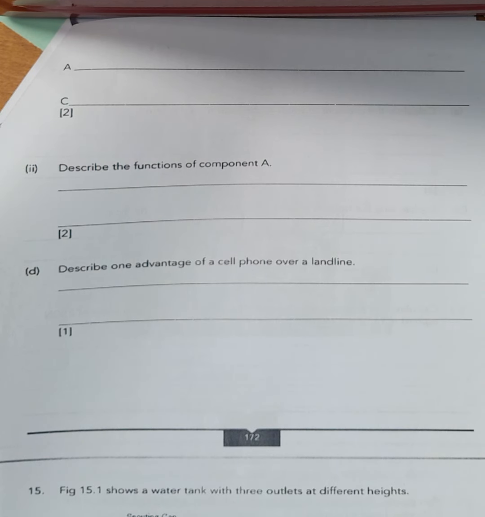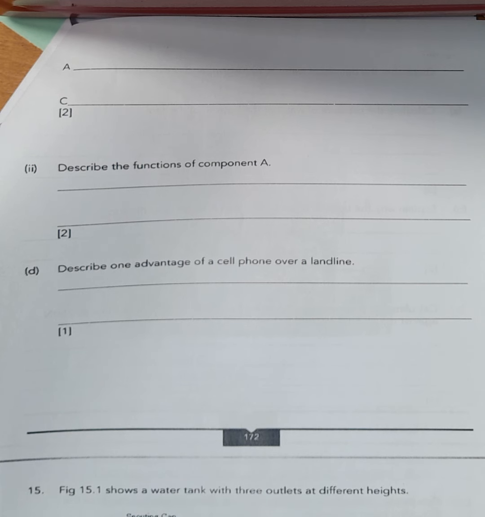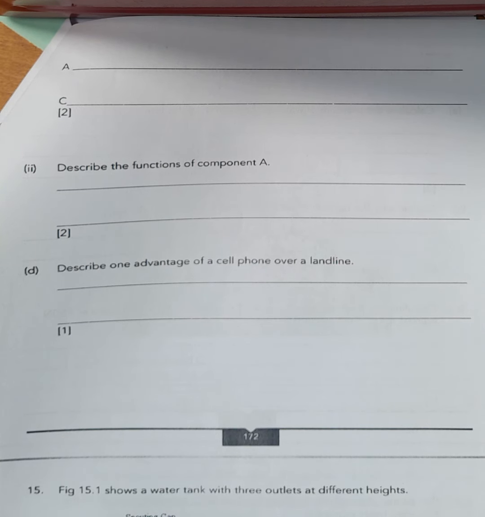And then describe one advantage of a cell phone over a landline. It lets us do a multitude of things such as playing games, streaming online content, watching videos, reading books, listening to music, and so forth. And then number 15, Fig 15.1 shows a water tank with 3 outlets of different heights.